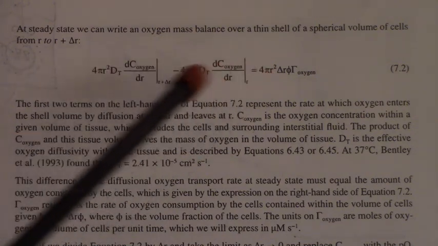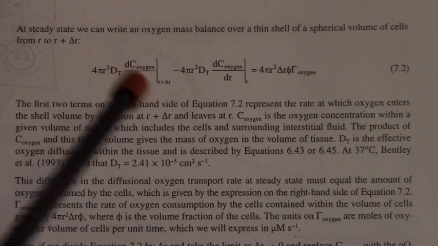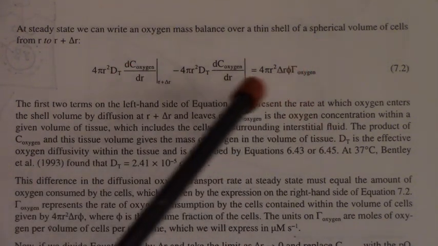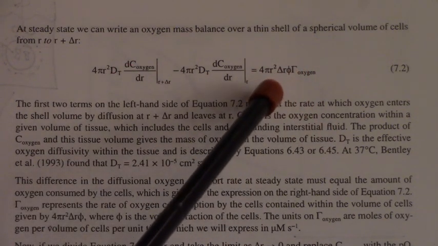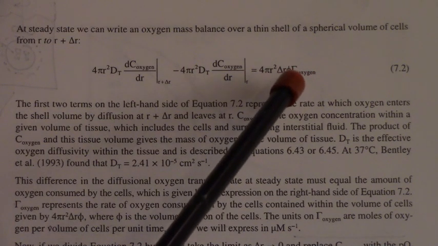And that difference in the oxygen, if there's a difference, then that means oxygen got consumed by those cells. And we write the oxygen consumption as shown here. So the volume of that shell would be 4 pi r squared times delta R. And then we introduce the cell volume fraction.